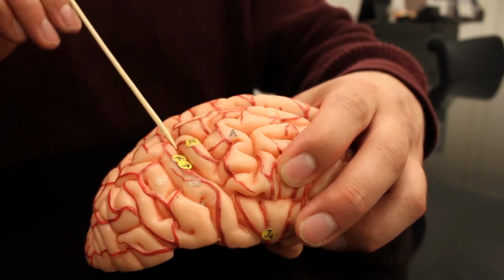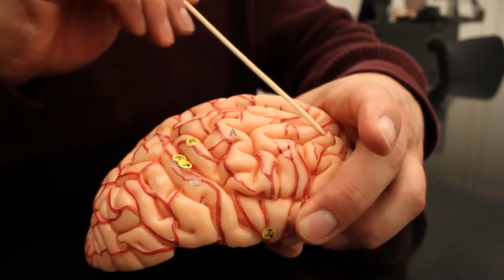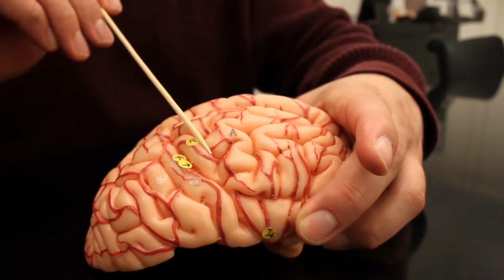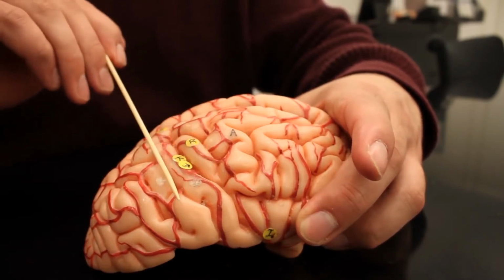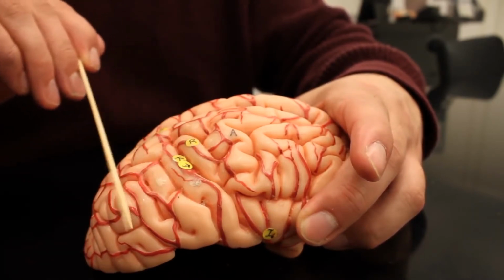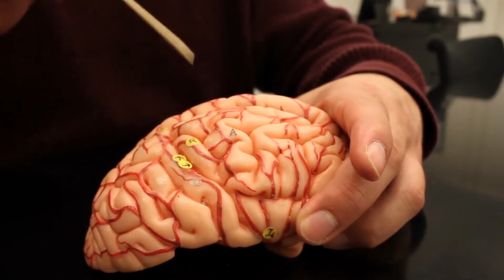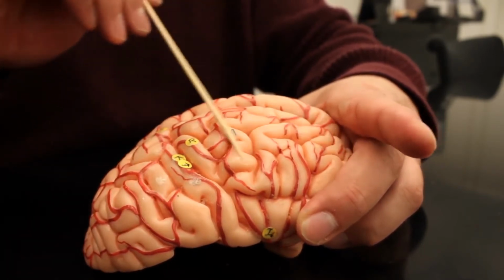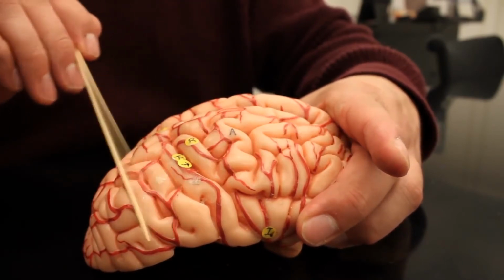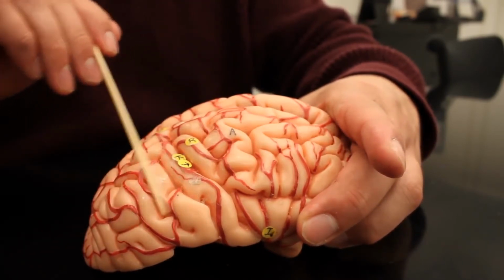So if I come up the central sulcus, anything in front of the central sulcus is my frontal lobe, and anything behind my central sulcus is parietal lobe, until I hit another sulcus that we'll talk about. But at least we've been able to differentiate two different lobes. Frontal lobe is in front of the central sulcus, parietal lobe is after, or behind, the central sulcus.